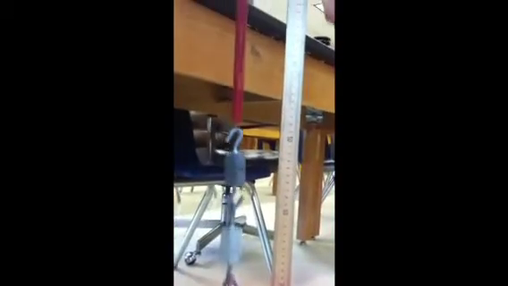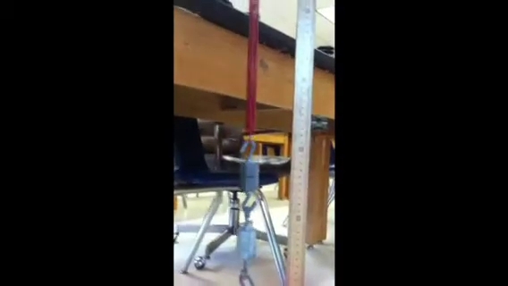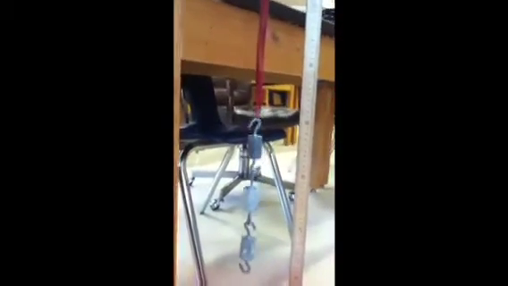As you can see, and as you probably could have calculated, the spring stretched to about 50 centimeters, or it stretched about 23 more centimeters than it was in its original equilibrium position.